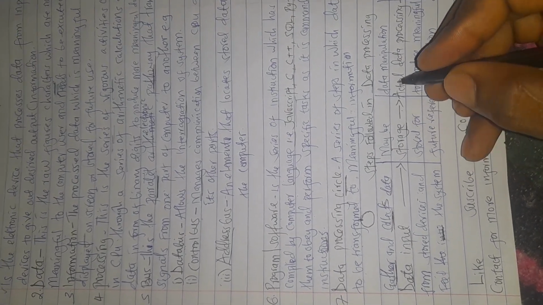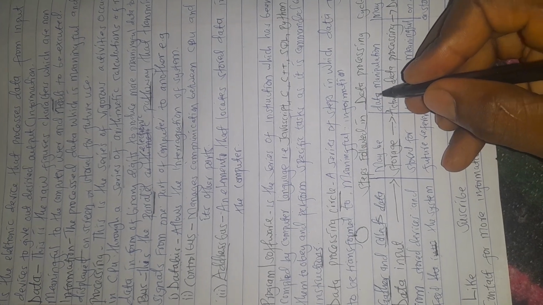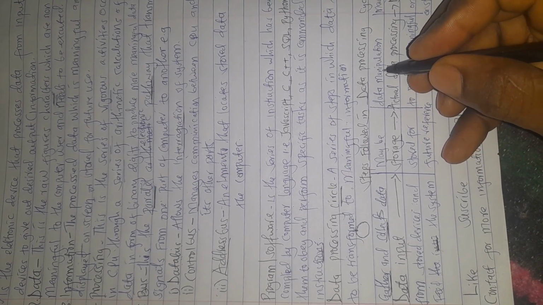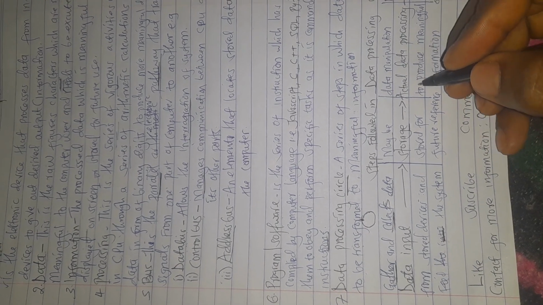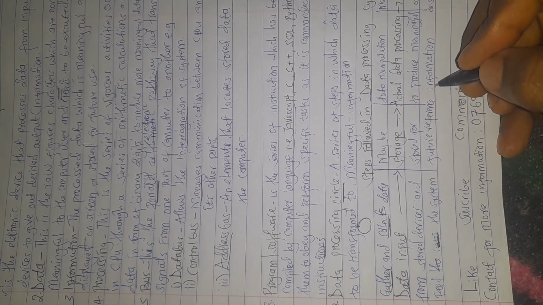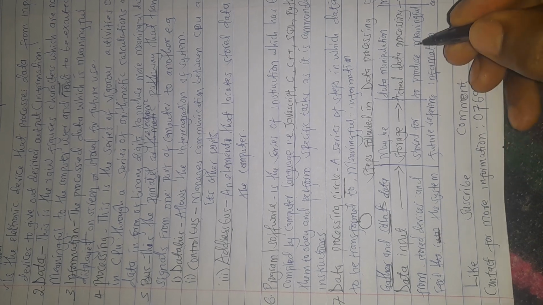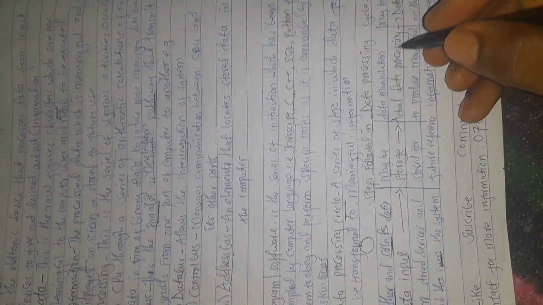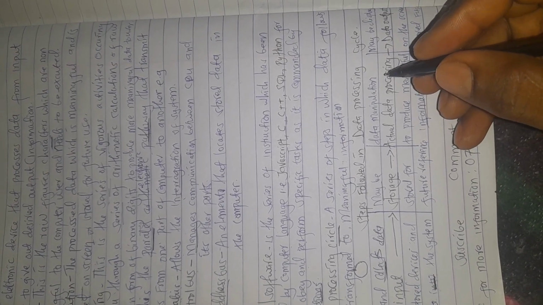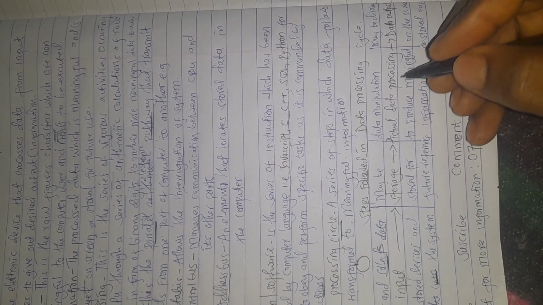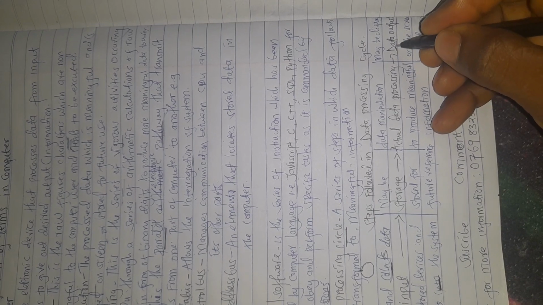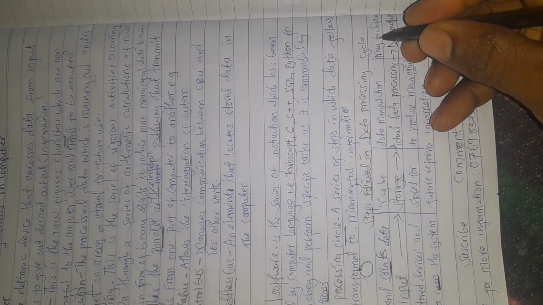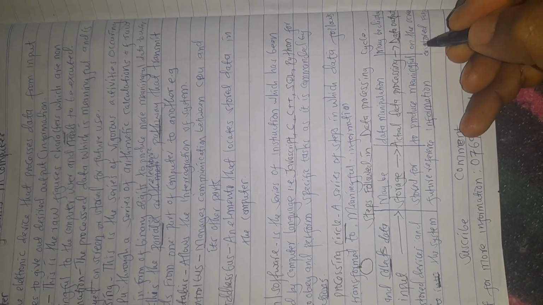Then after that comes the data manipulation, the actual data processing. This is the data manipulation to produce meaningful information. So after you do it, you find the meaningful information. Then the last one is data output, which may be displayed on the screen or stored for future reference.